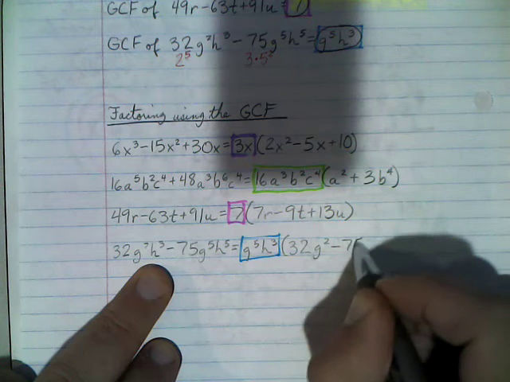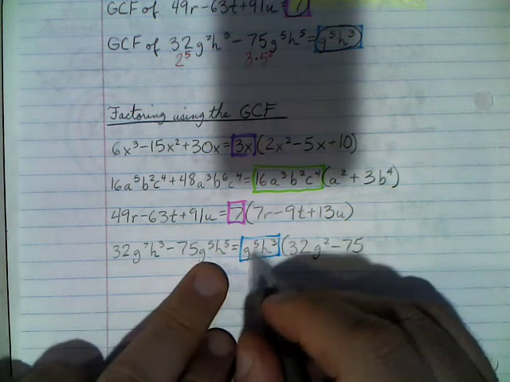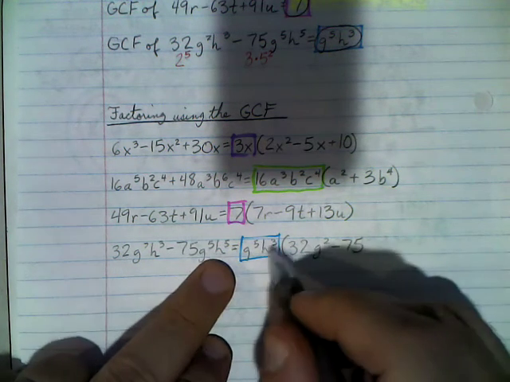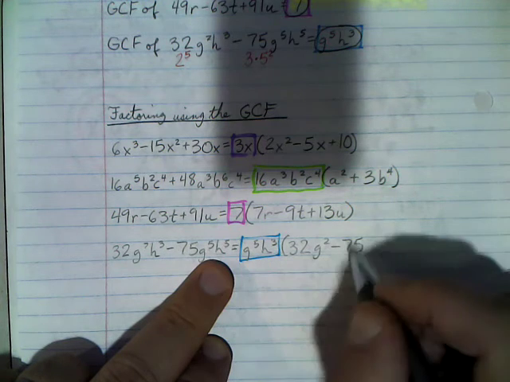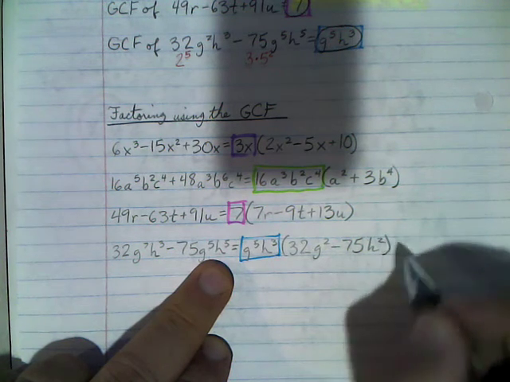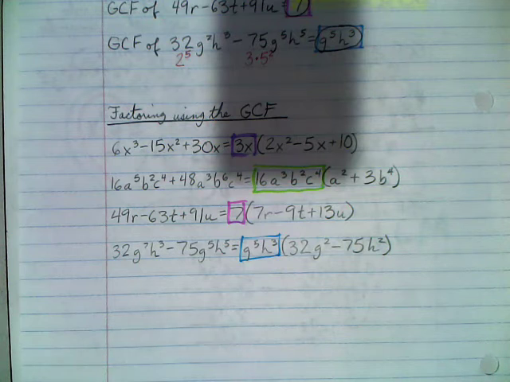Minus 75, and then if I pull 5 g's out, the 5 g's are gone. Pull out 3 h's, 2 h's are left. So g to the 5th power h cubed times the quantity 32g squared minus 75h squared.